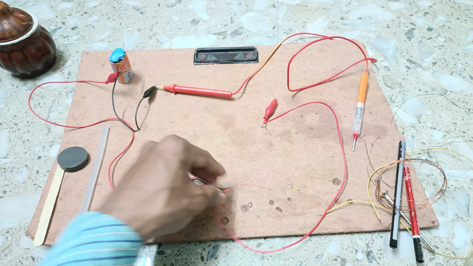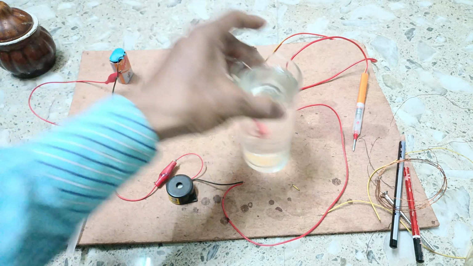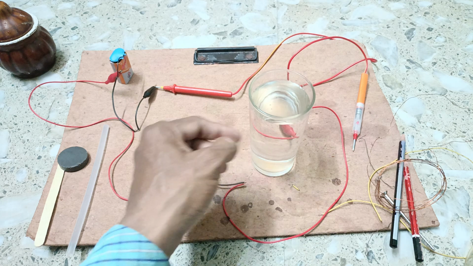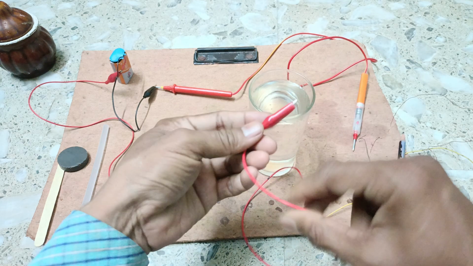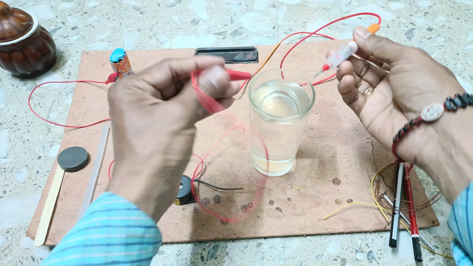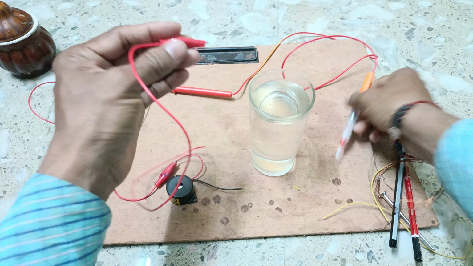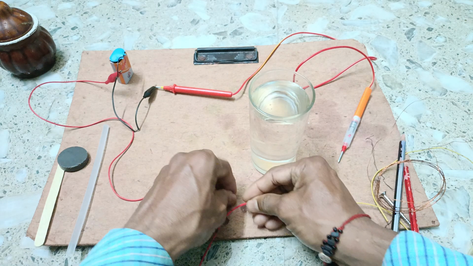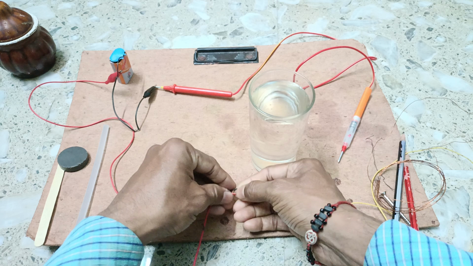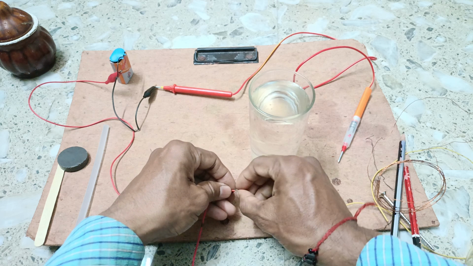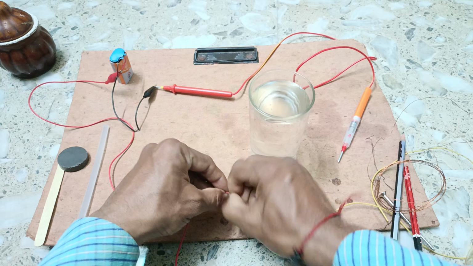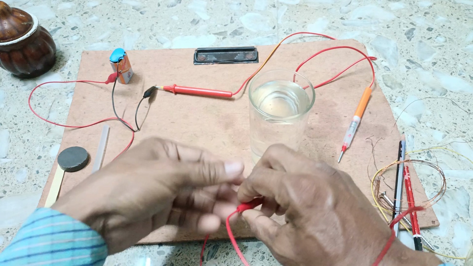Here you see we have taken a glass of water, right? And if we try to establish current between this water, let us check whether it can conduct electricity or not. This is pure water we have taken, and let's check whether it is a good conductor or not.